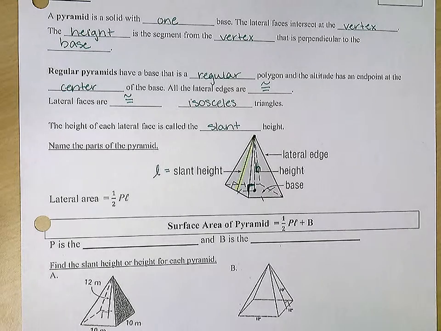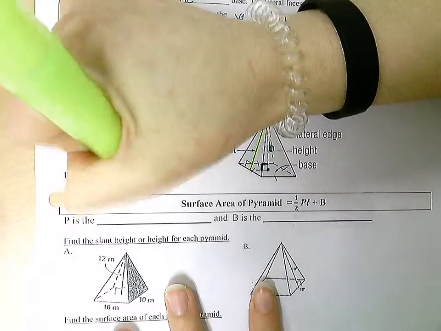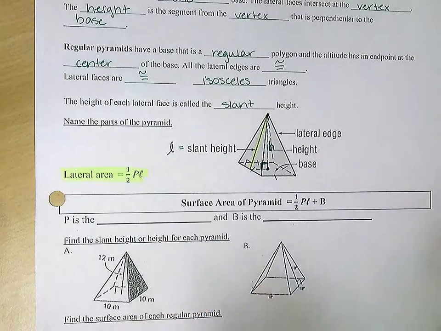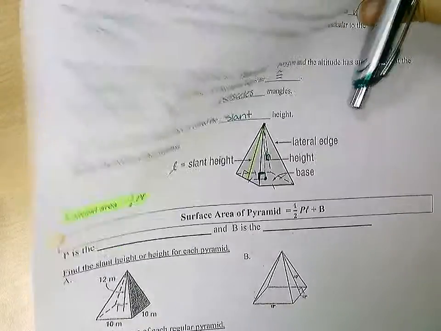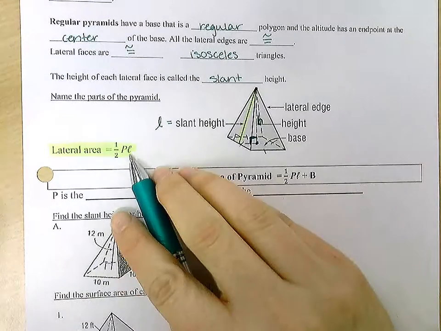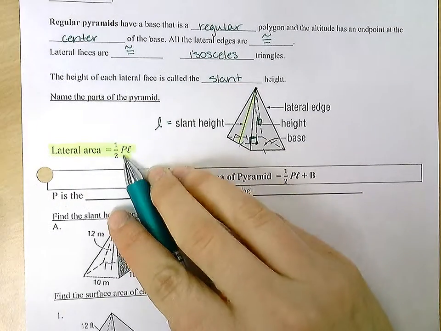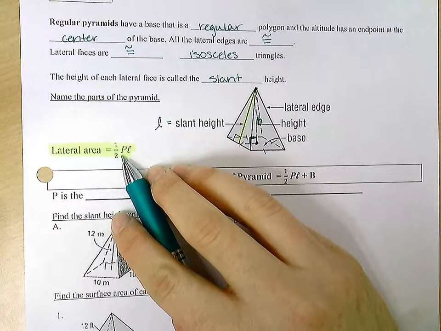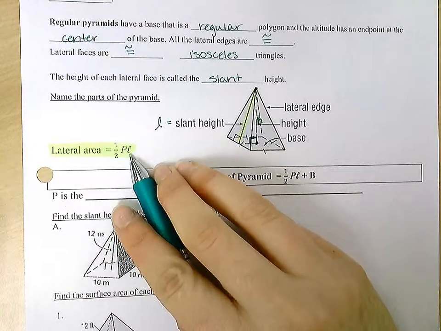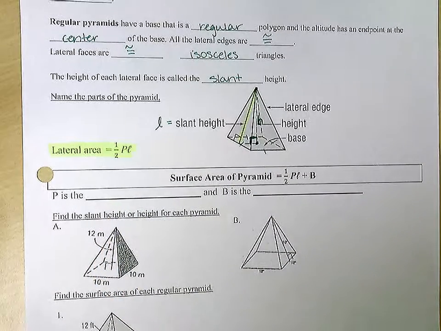Our lateral area is going to be equal to 1/2 P times L. It is 1/2 because we don't have two bases there. We just have the one base and it goes all the way around that. Again, your L value here is your slant height, and P is still the perimeter of the base. So we have the perimeter of the base times the slant height times 1/2.